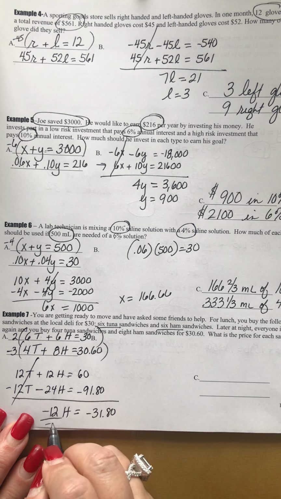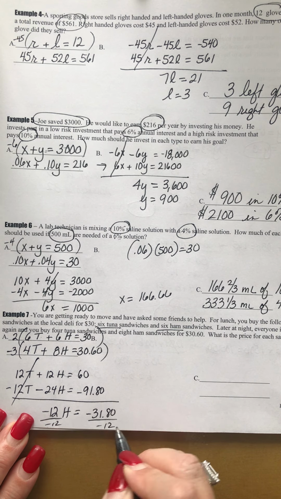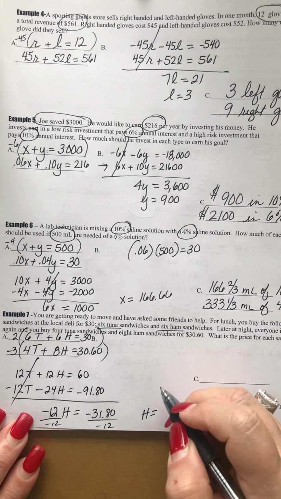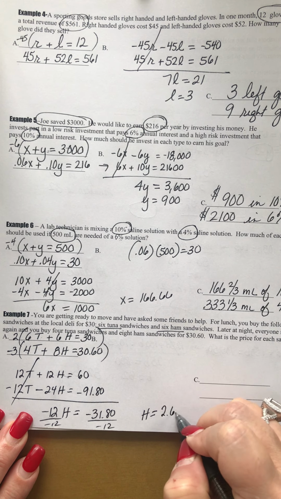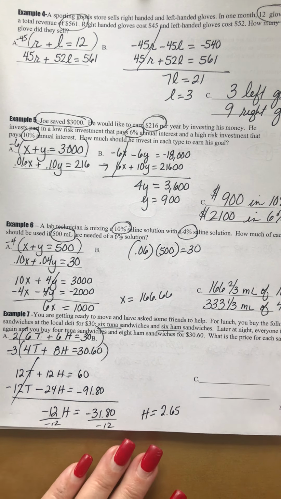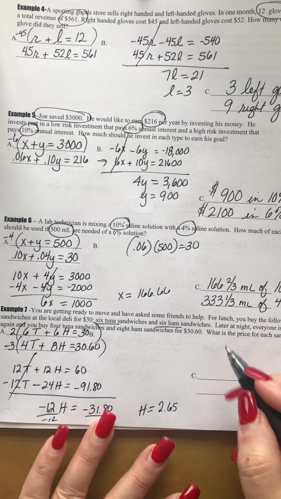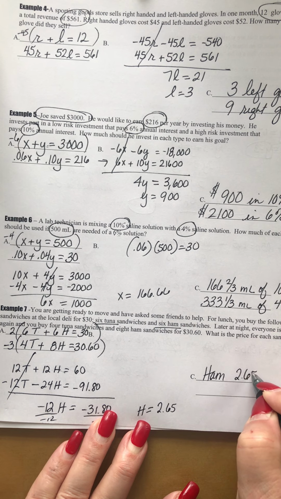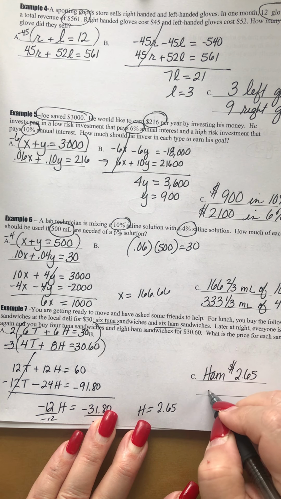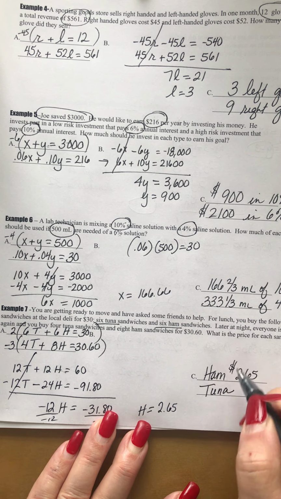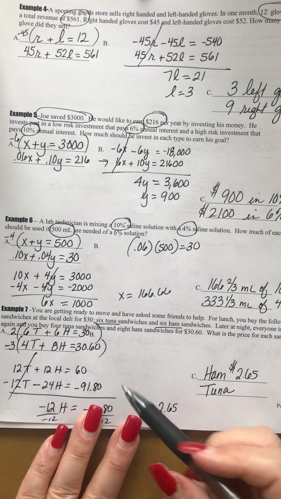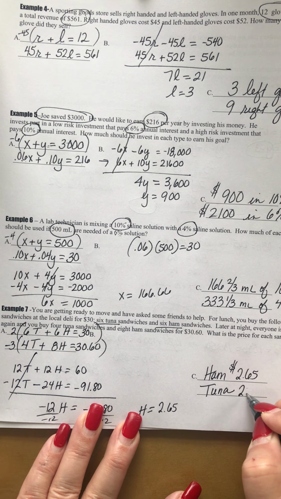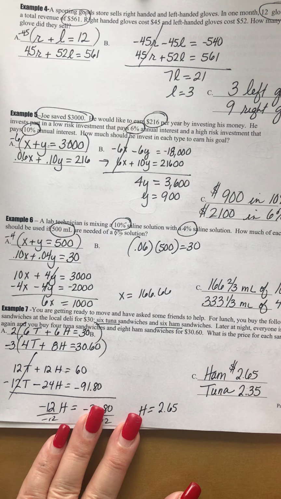And if you divide by negative 12, h ends up being 2.65, because they're asking you what's the price of each sandwich. So the ham sandwich is $2.65, and for the tuna, you're going to plug $2.65 into one of these equations and solve. You end up with $2.35 for the tuna.